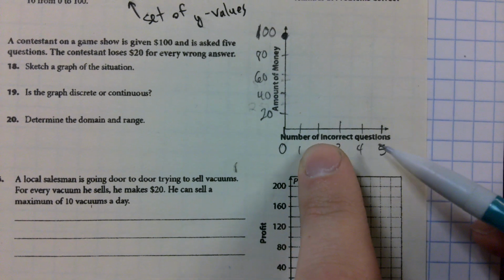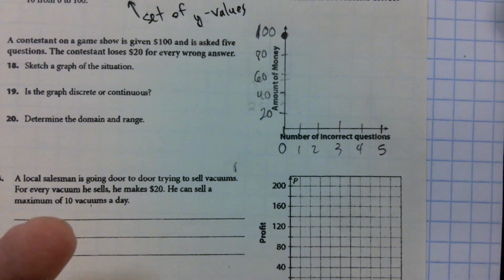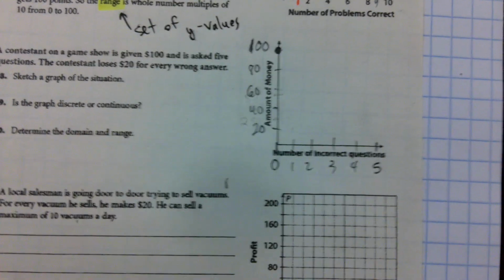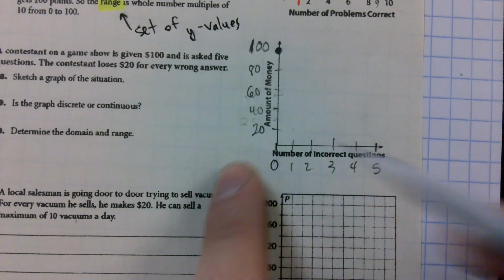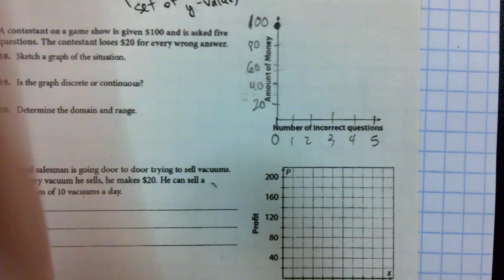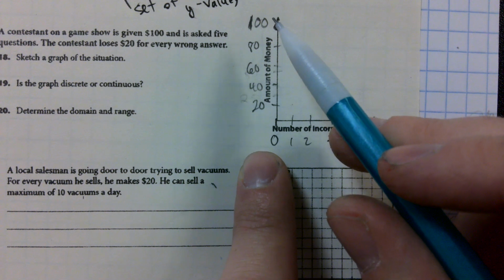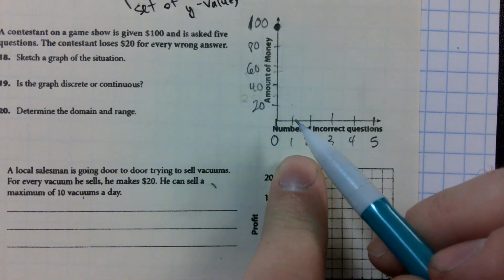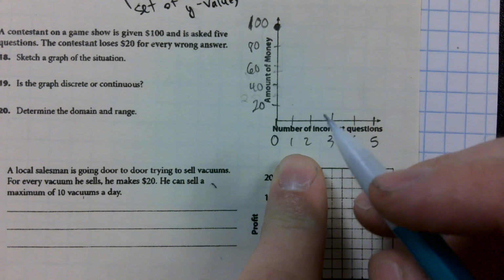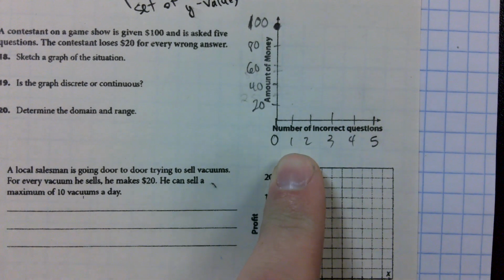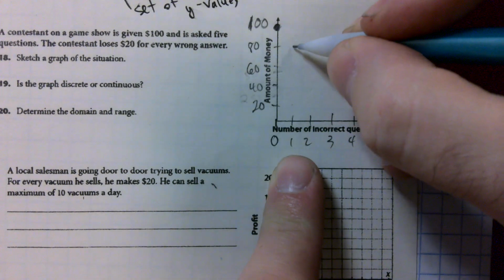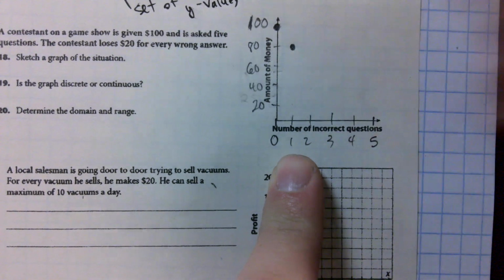Someone brought up a really good thing. They said, shouldn't it say the number of right answers? It could say that, and our graph would look very different. But because it says incorrect, we got to think about it kind of backwards. So if I get no questions wrong, I keep my $100, right? What if I get one wrong? How much money do they take from me? $20. So how much would I have? 80. So we got the point 1, comma 80.